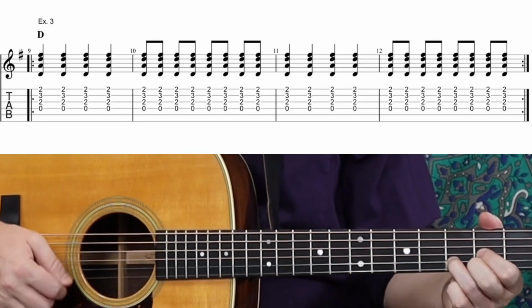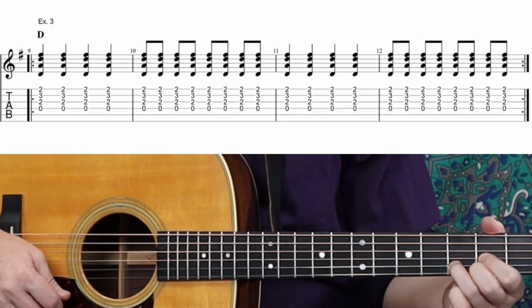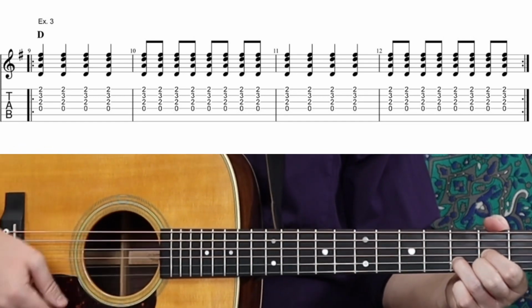All right, so let's try that together. Example number 3. Same thing on the D chord. 1, 2, 3, 4.